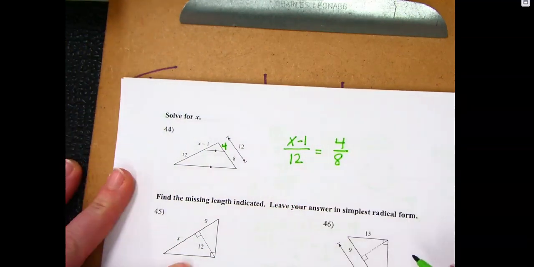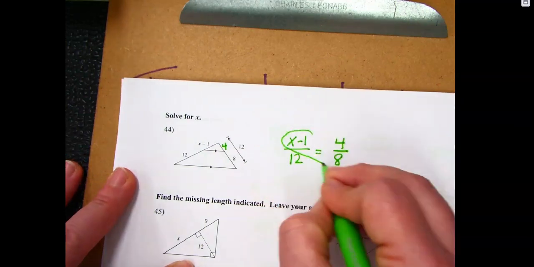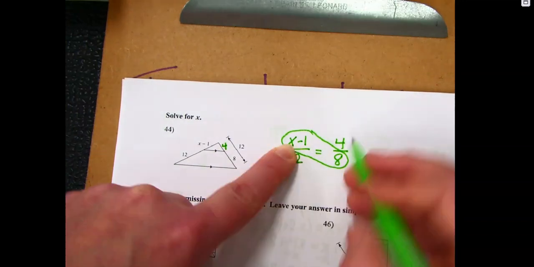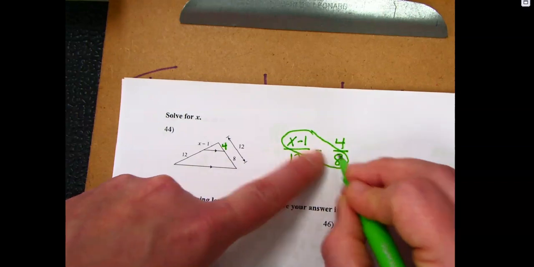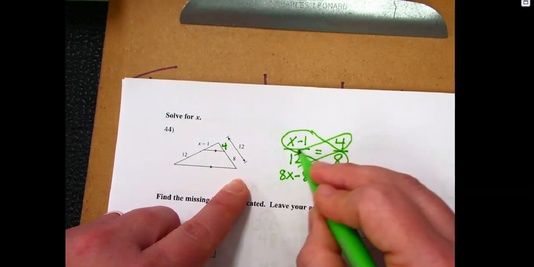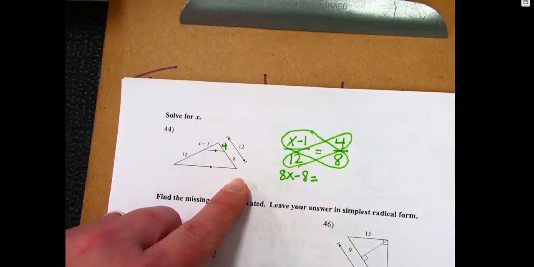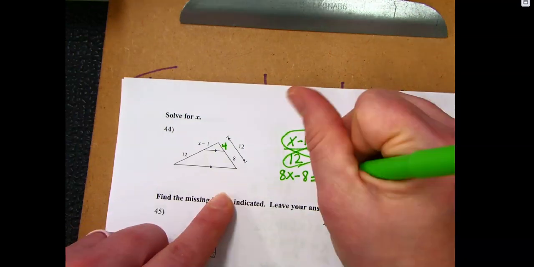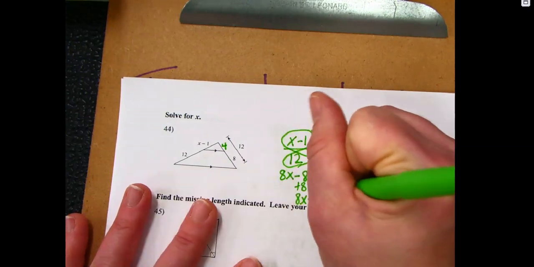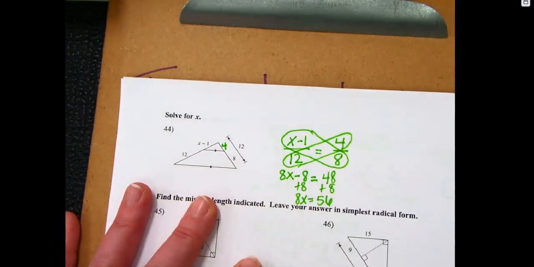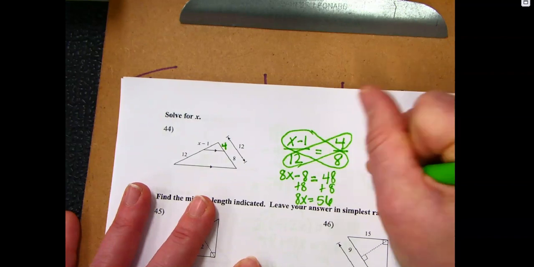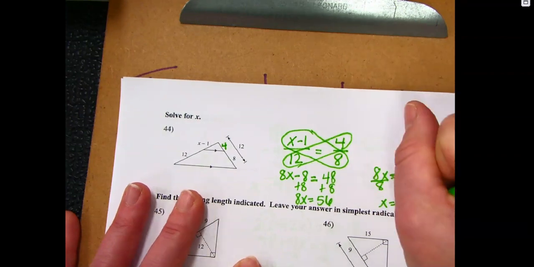Do it that way. And then again, cross multiply. I'm not going to write this one out. I'm going to do this in my head. Hopefully you can follow along. 8 times x is 8x. 8 times negative 1 is negative 8. So I just distributed in my head. And then 4 times 12 is 48. I'm going to add 8 to that. That gives me 56. 8x equals 56, so I'm going to divide by 8. So x equals 7.